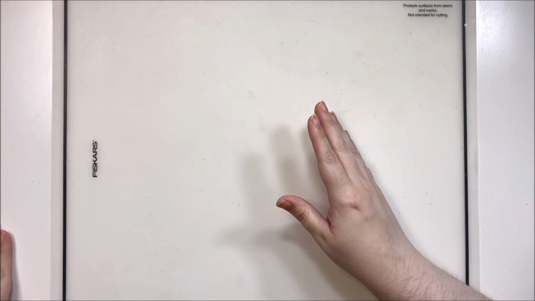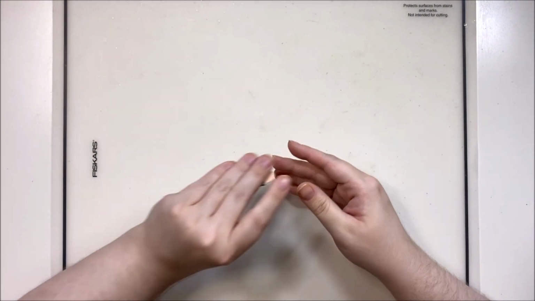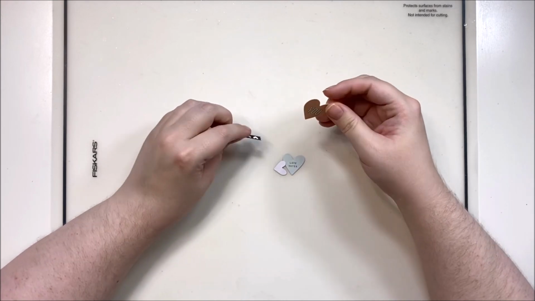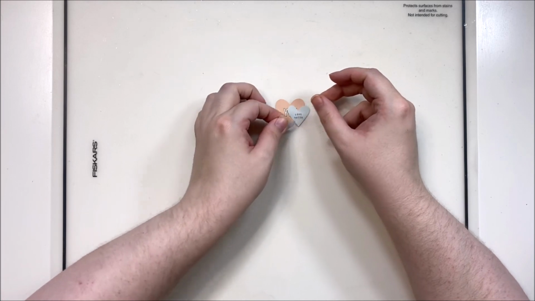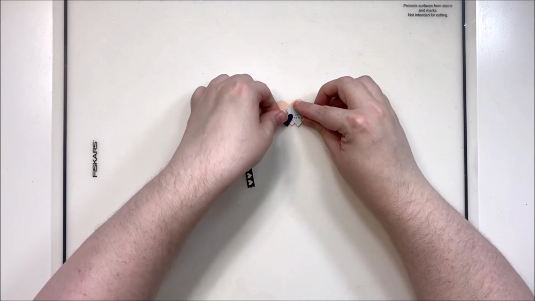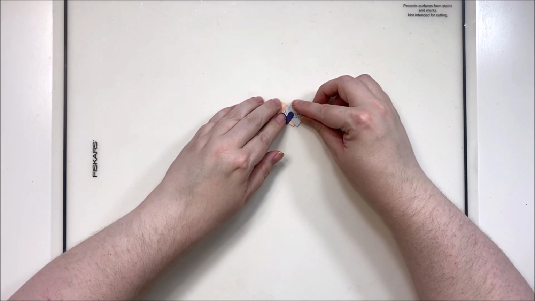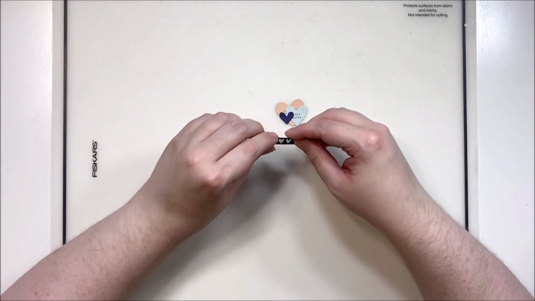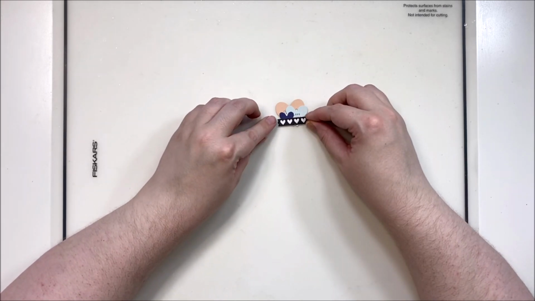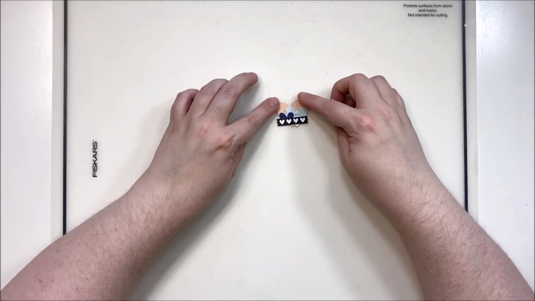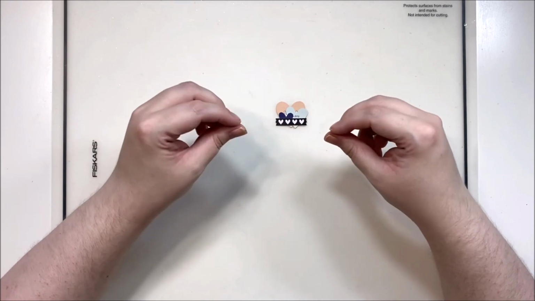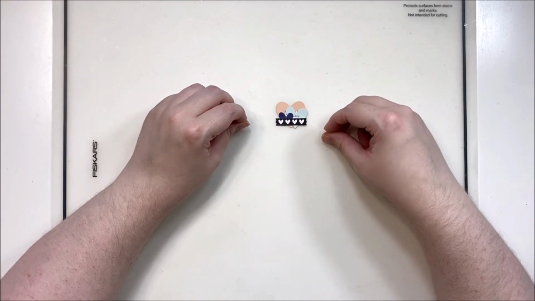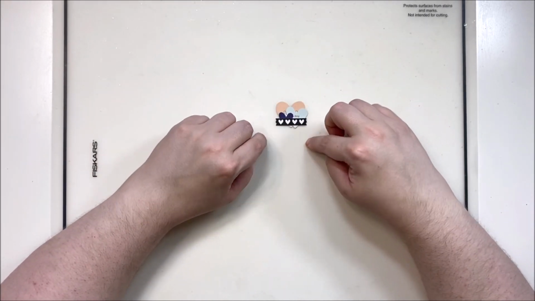Okay, so for an example of the standalone cluster type, like I explained before, just do a simple large, medium, small shape layered on top of each other, and then pop on a word phrase, or in this case, a banner piece, to kind of connect them all together. Now there's a lot of different ways you can do these. I have a ton of examples of these very simple standalone embellishments on my channel.